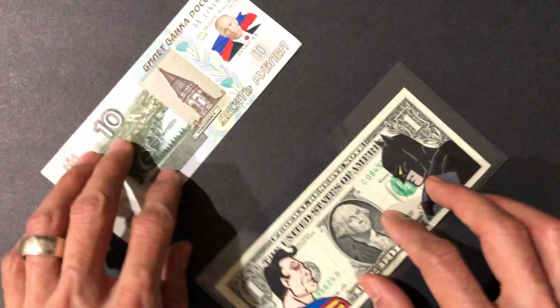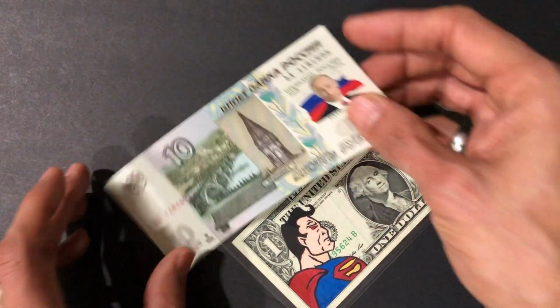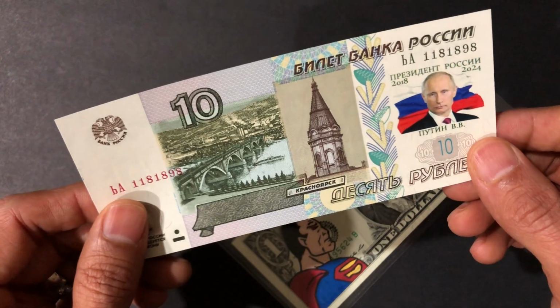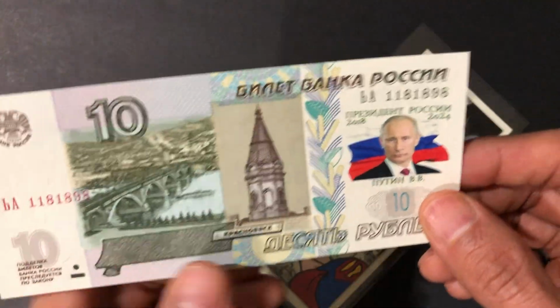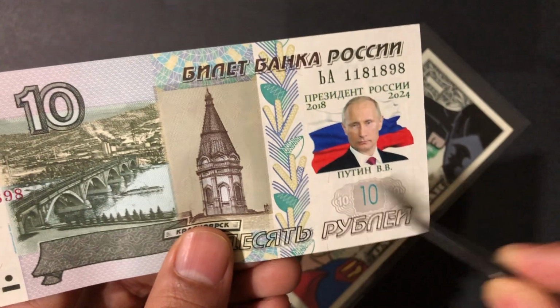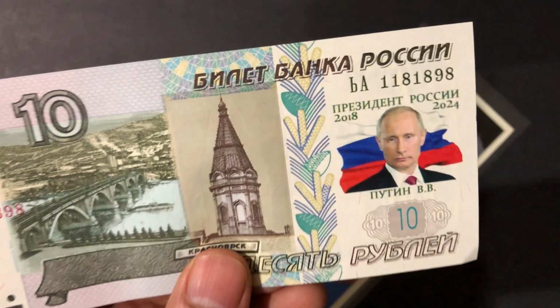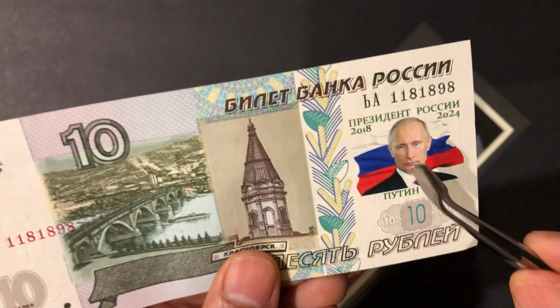Just to close, just for fun, I want to share these two banknotes. So this one is a genuine Russian 10 ruble, and this is a fantasy banknote. Basically, it has, you know, the portrait of Putin printed on top, just for fun.